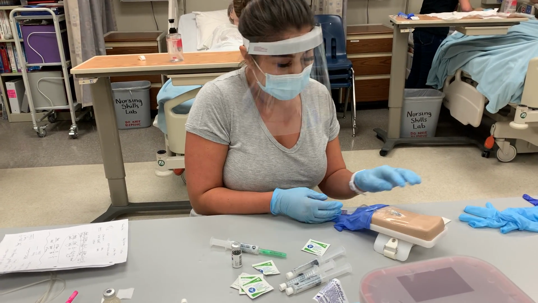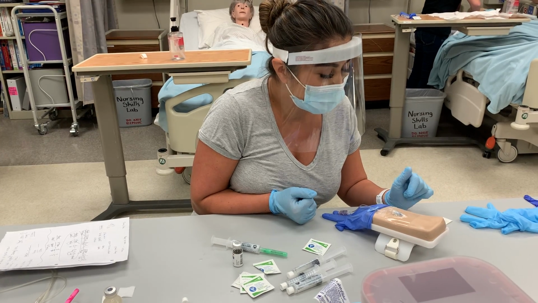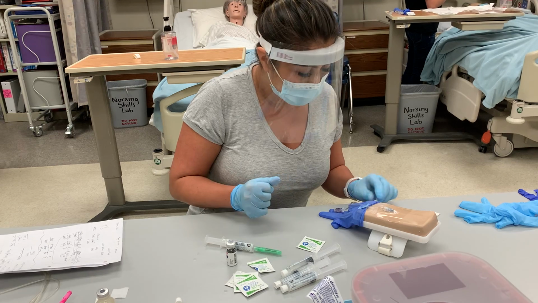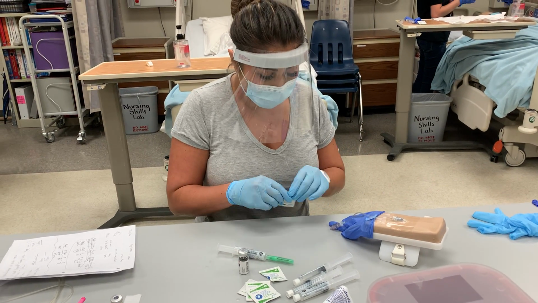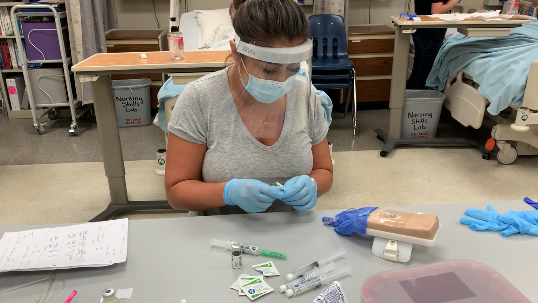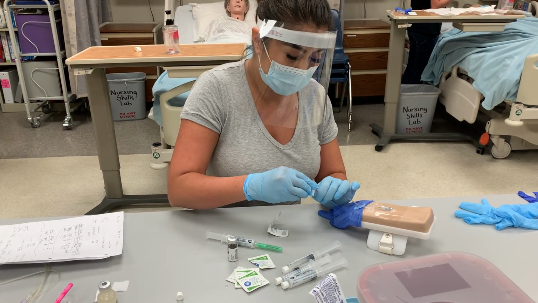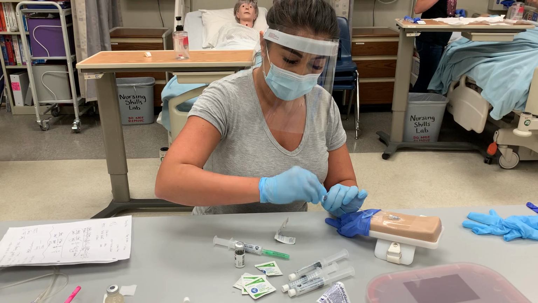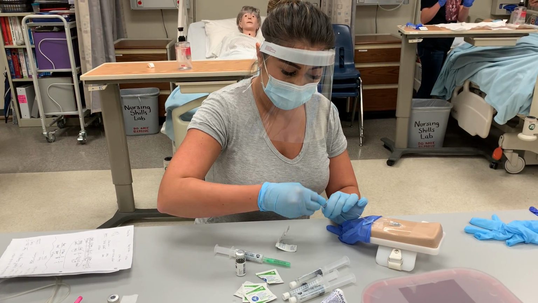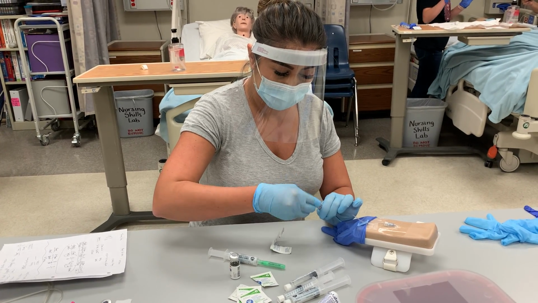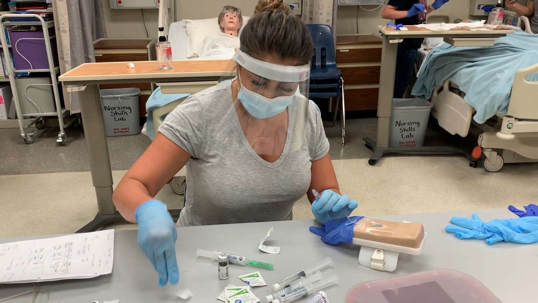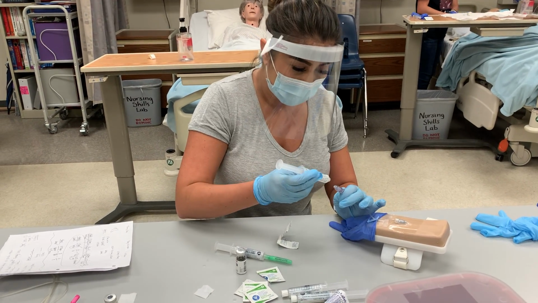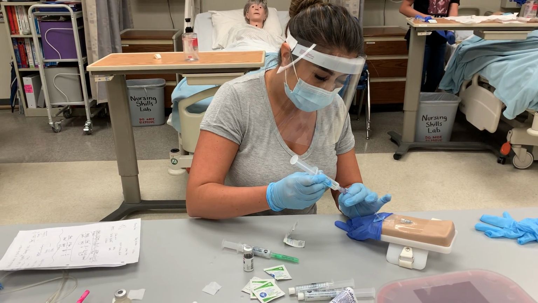So I would assess the IV site, make sure there's no phlebitis, no inflammation. It's not cold to the touch. It looks good. So I want to verify patency. So I'm going to go ahead and clean this. I'm going to scrub the hub for 15 seconds. I'm opening my swab and dropping it in my sterile field, so it's already there. Okay. And I'm going to take my saline flush.